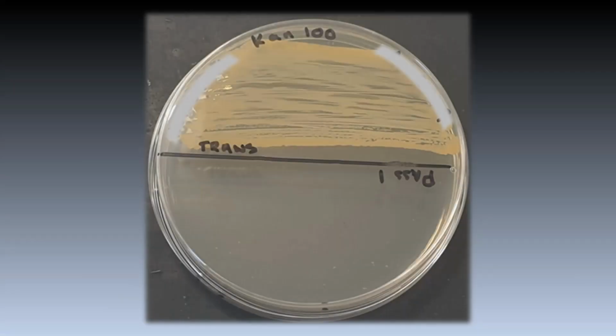Here you can see the wild-type, as well as the transformed isolate. The transformant is growing on the top half of the plate. The wild type is on the bottom. This plate contains kanamycin at 100 mg per liter.